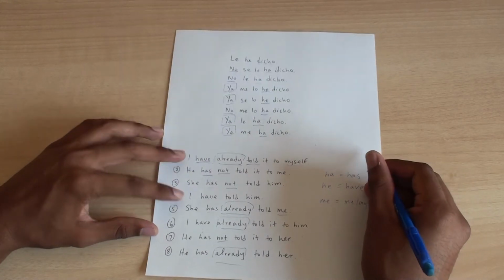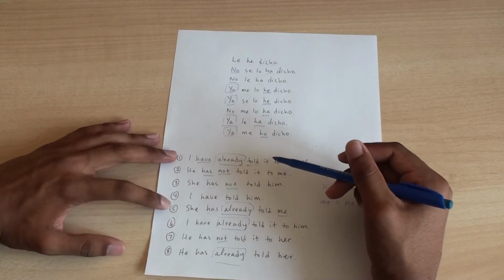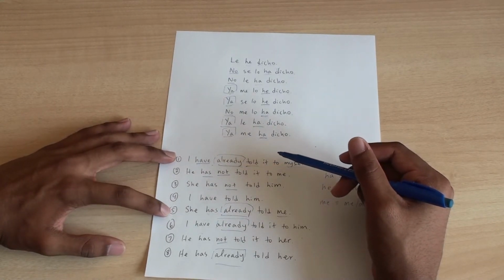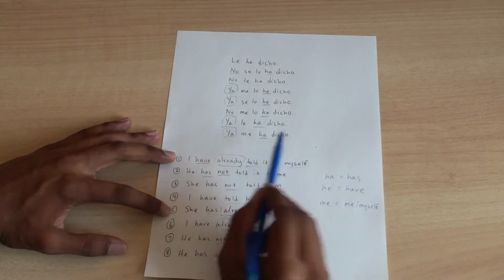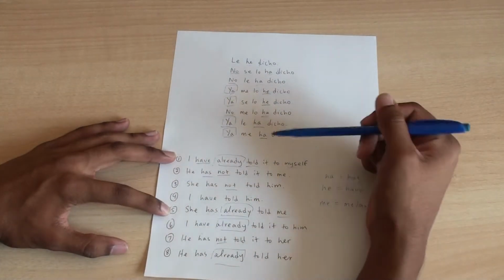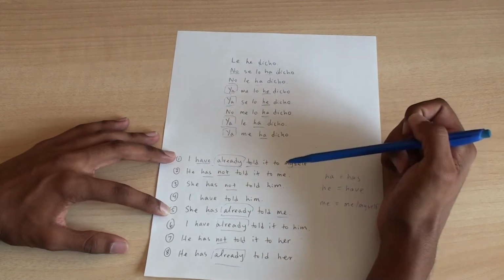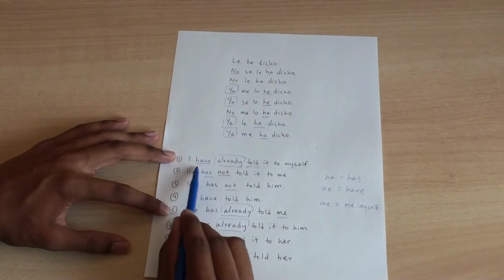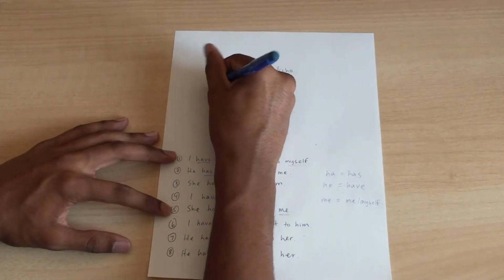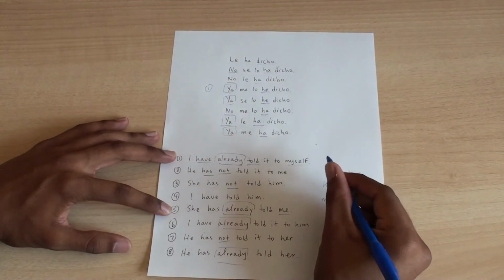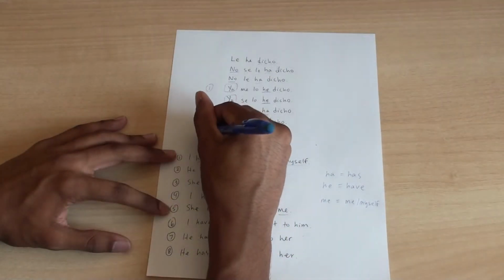So let's go back to these 2, the ones that have me and already. So sentence 1 and sentence 5. And then those should correlate to this one, ya me lo he dicho and ya me ha dicho. So we already know that he is have and ha is has. So this ya me lo he dicho must be the one that has have. So this has to be 1. So we can go ahead and do that. And that means that the other one, ya me ha dicho, has to be number 5.